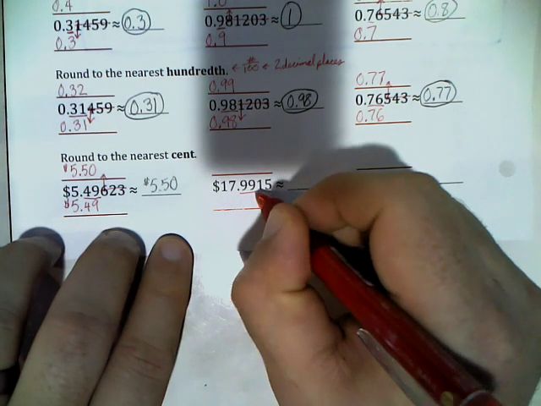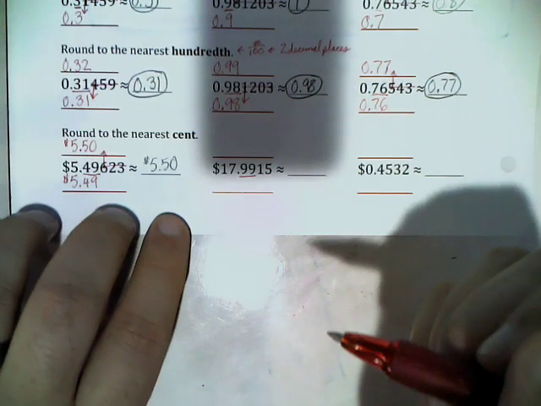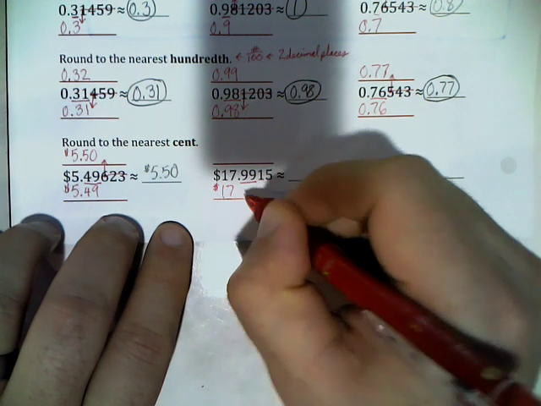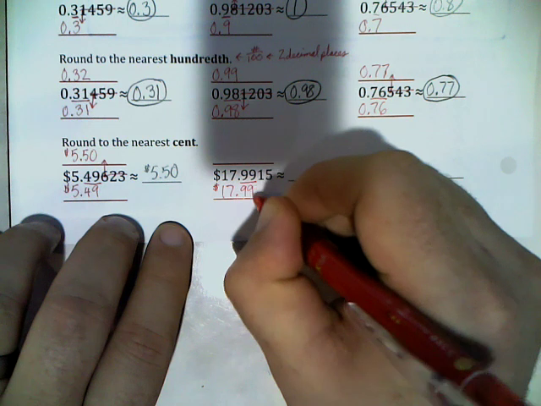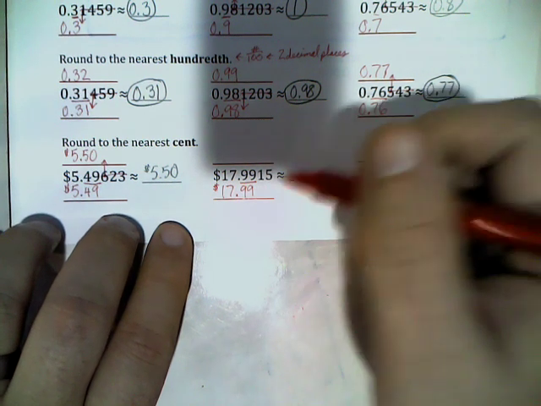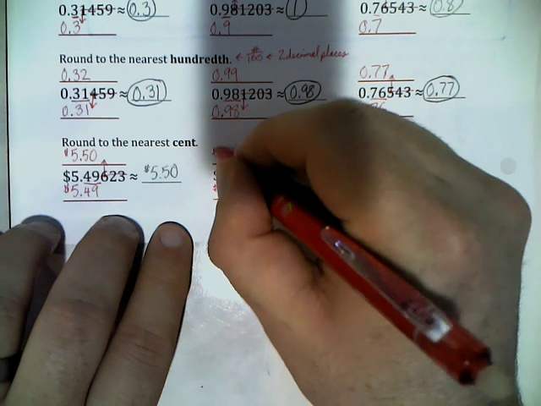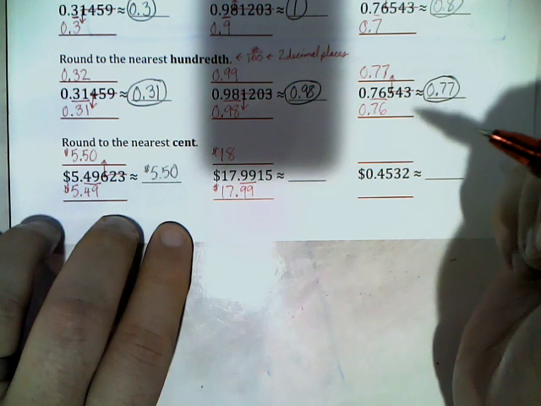So next example, again, near a cent, we're going to keep those 2 decimal places. So if this rounds down, it'll be $17.99, and then go 1 penny more. So if I go 1 penny more, that's going to spill over to $18.